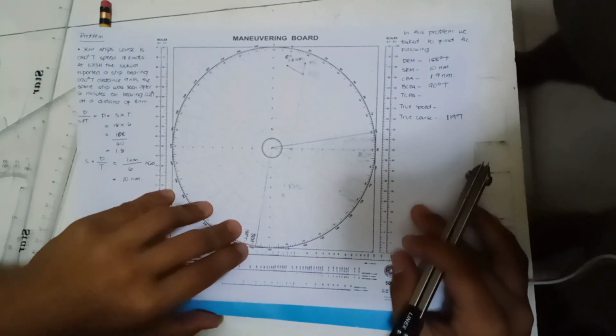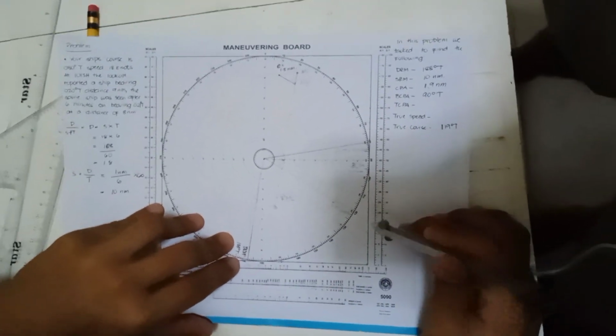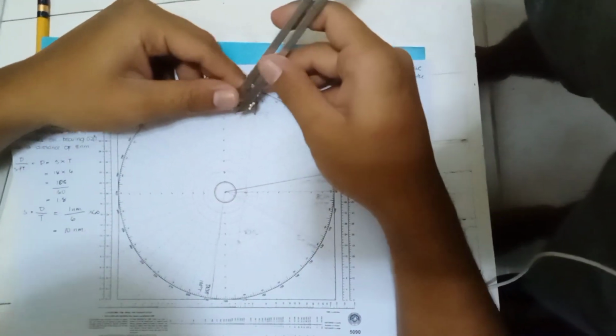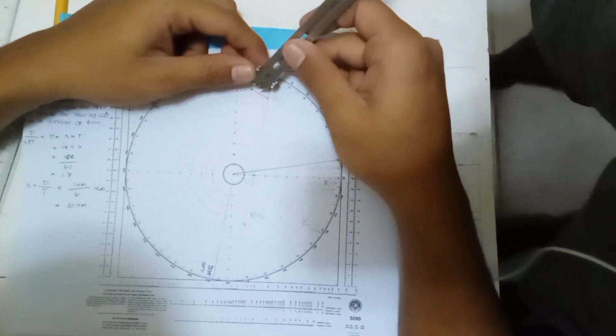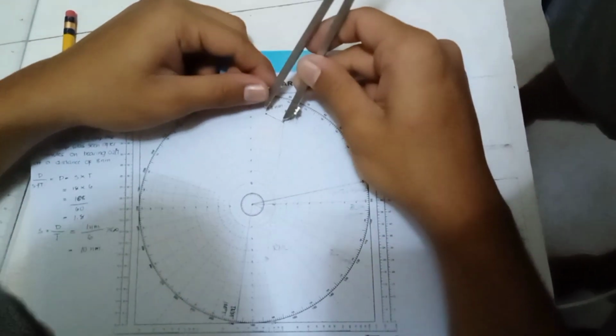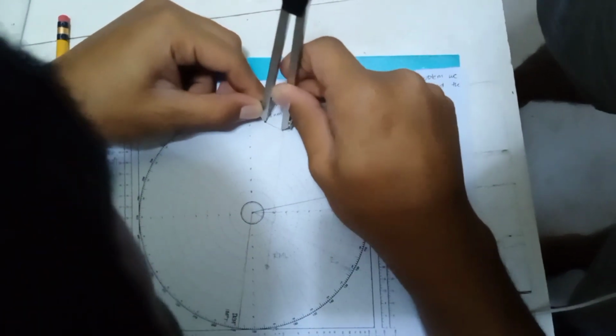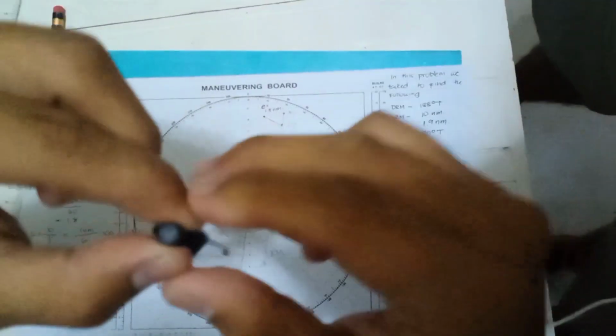So the next step, in order to find our true speed, we're going to measure from M2 to E, and transfer this.